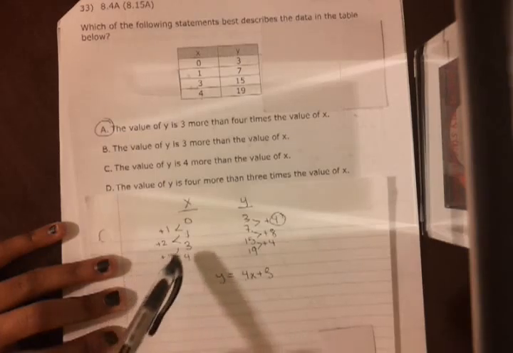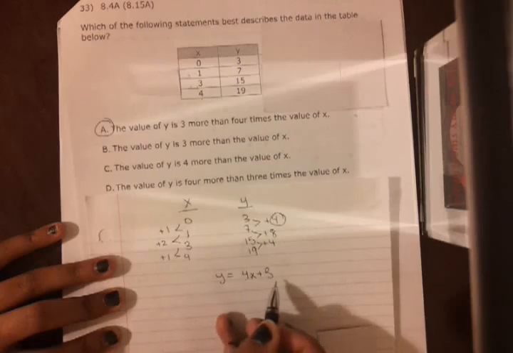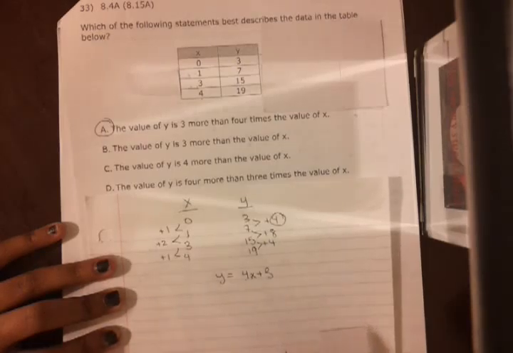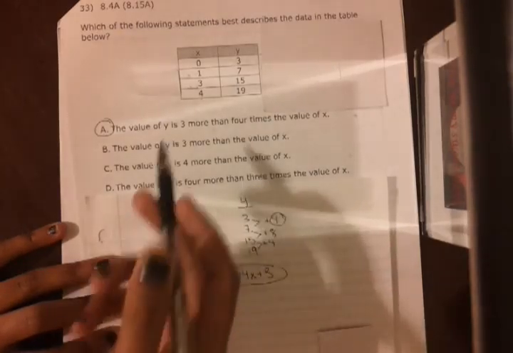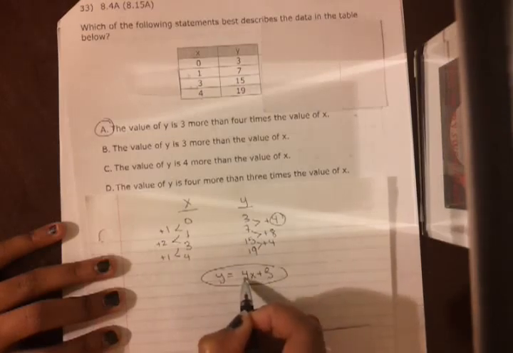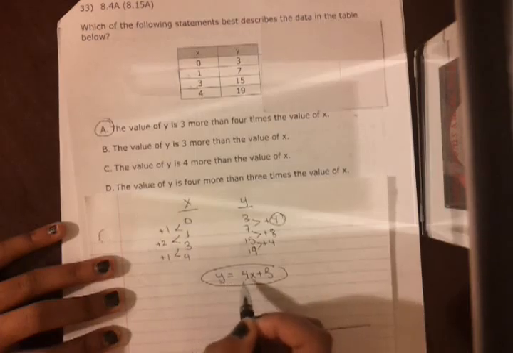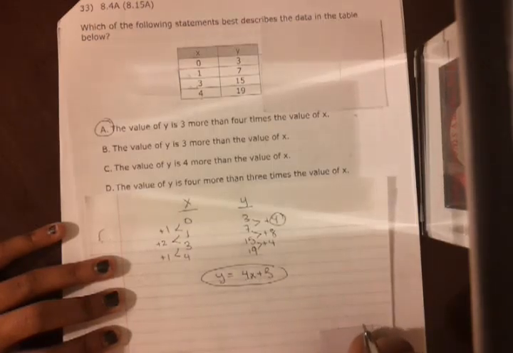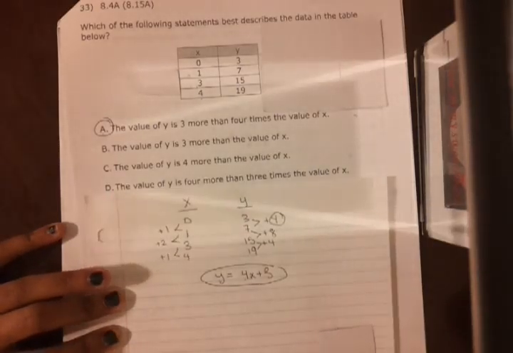Okay? So let's try it out with 3 to make sure it works. 4 times 3 is 12, and 12 plus 3 is 15, which is our y value. So we know that this is the rule. Okay? So now we have to put it into words. So the value of y is equal to 4 times x plus 3. Or the value of y is 3 more than 4 times the value of x, which is basically what the first answer choice is saying. So the answer to 33 is A.